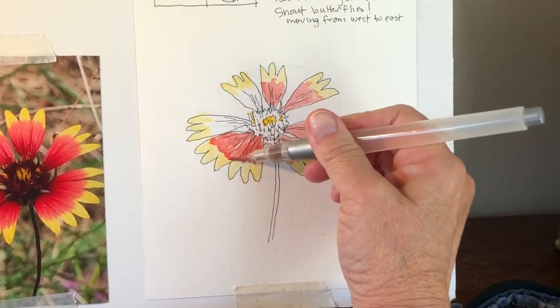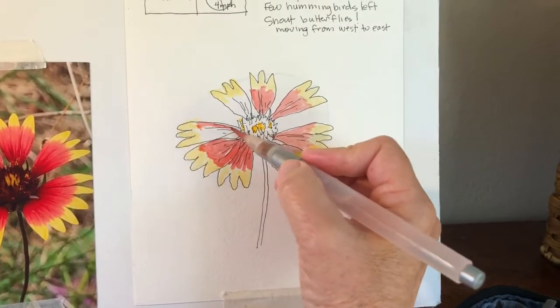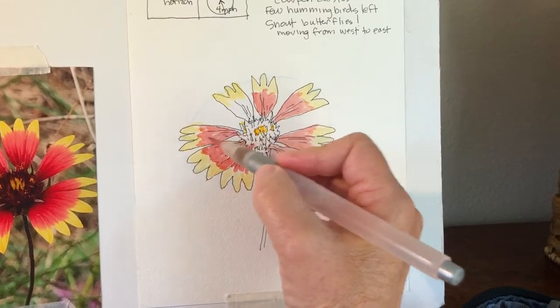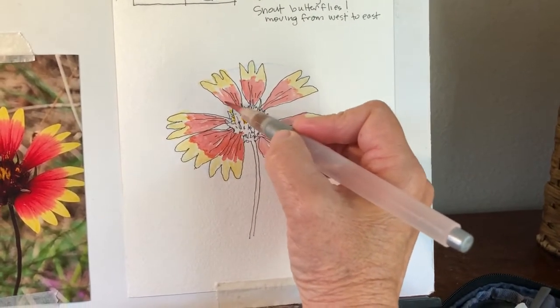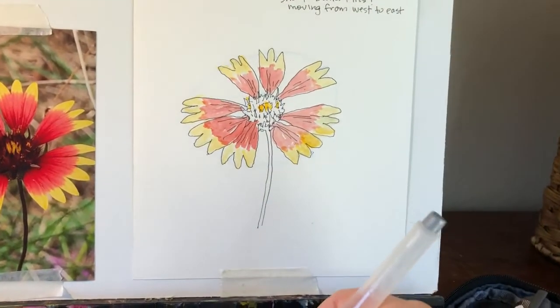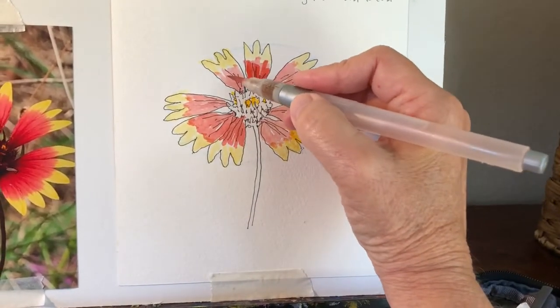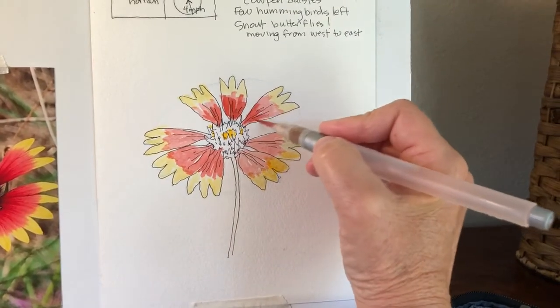So don't let that get you down, because we're working on sketches. We're working on nature journals. These are not finely tuned botanical illustrations. I can always make this darker if I want, just by adding a little bit more color in there. Another layer of color. Watercolor is a transparent medium.